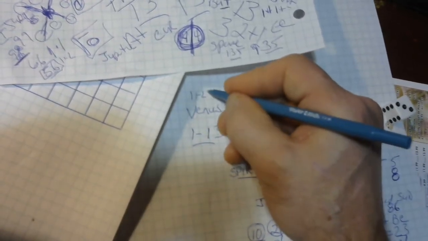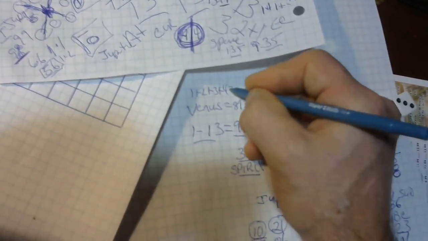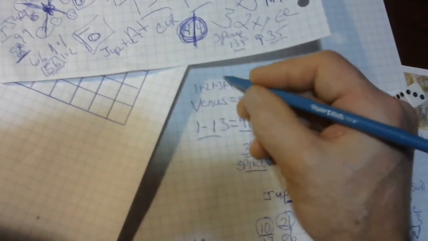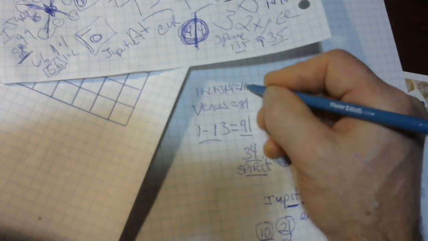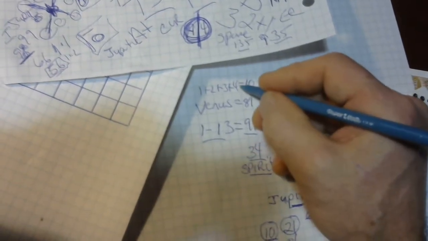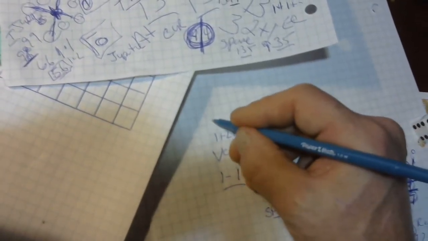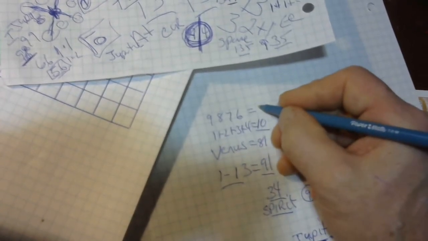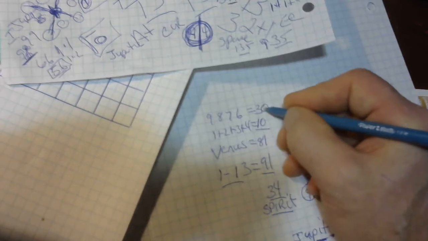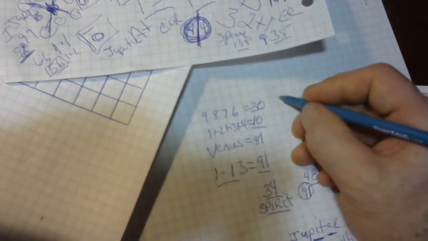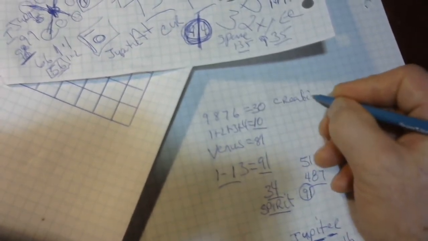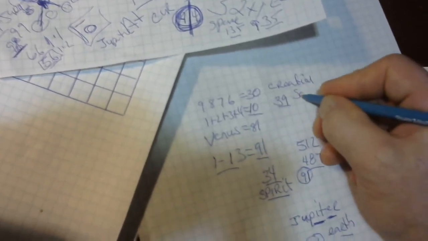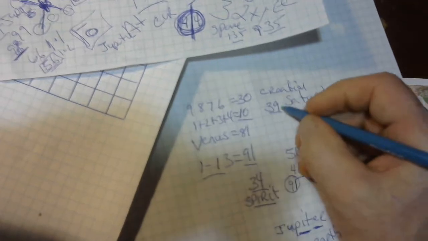Adding up 1 plus 2 plus 3 plus 4, 3 and 1, 4 and 2, and you keep going that way, this will equal your 10. The reflection of this would be 9, 8, 7, and 6. And this would be a total of 30. Is that correct? 15 and 15 is 30. That is your creation. Creation of 10. And that is your Saturn sky, because Saturn is 3 and 9.